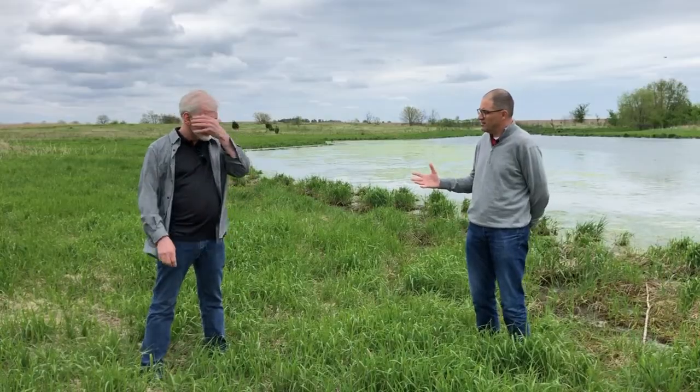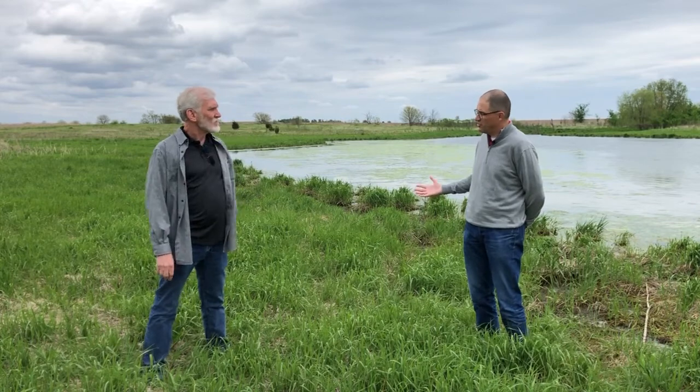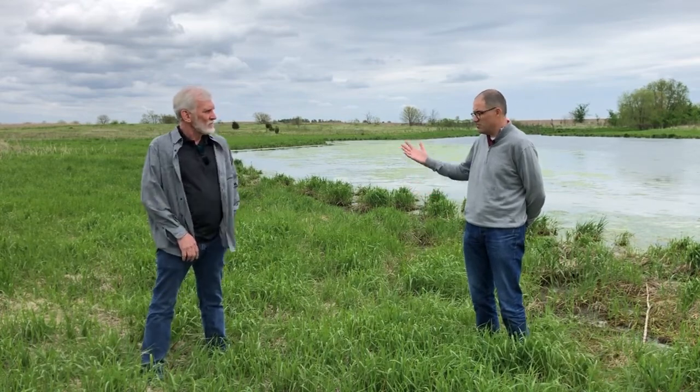So there's not a lot of difference in the average depth among the CREP wetlands because of those constraints. So you've been working on the design and monitoring of these types of wetlands for the better part of a couple decades.